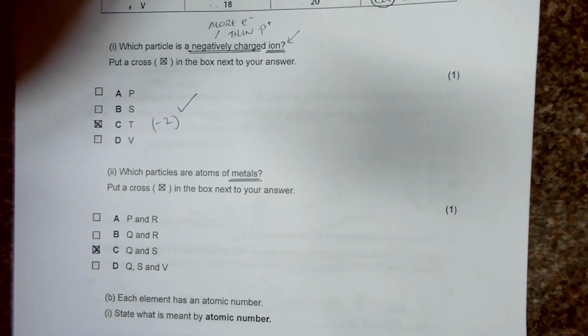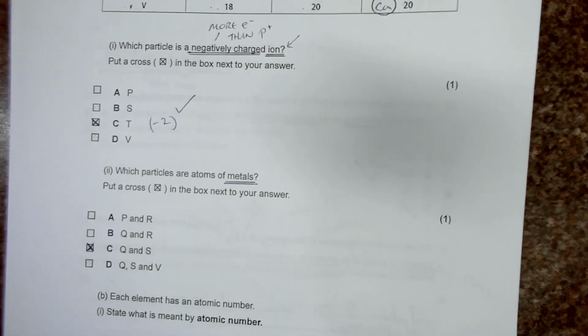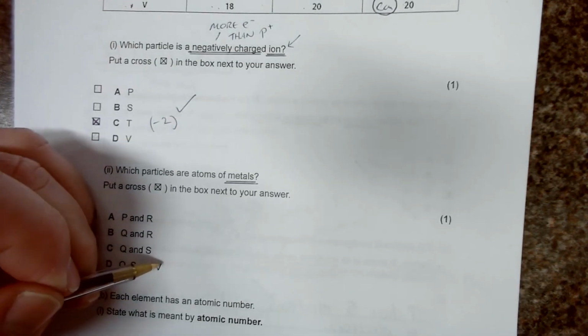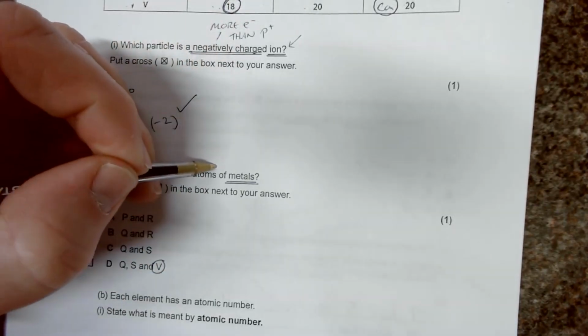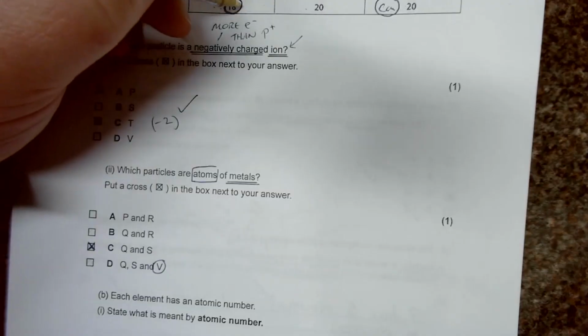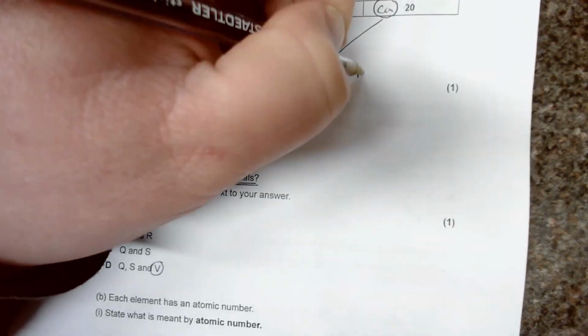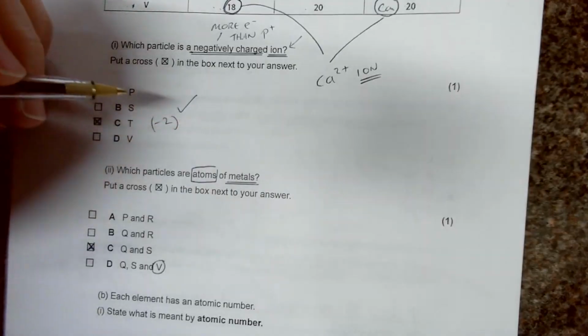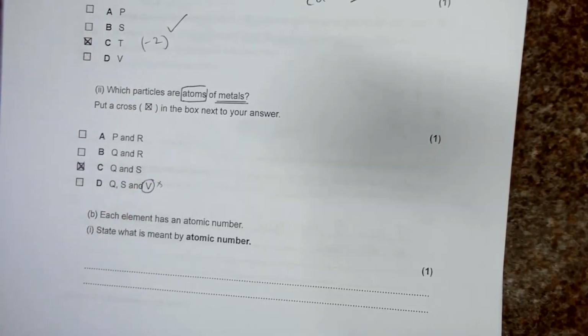Each element has an atomic number. State what's meant by atomic number. What am I doing there? I'm having a talk about it to myself. I'm just double checking my working because calcium, you know. And I went, yeah, no, hang on. It's got 18 and 20 and it wanted atoms. Yeah, that's very clever. Yeah, I was justifying that to myself as a 2+ ion. Well done past me for spotting that. Clever me. I'm probably making a little note to myself that that's the wrong one.